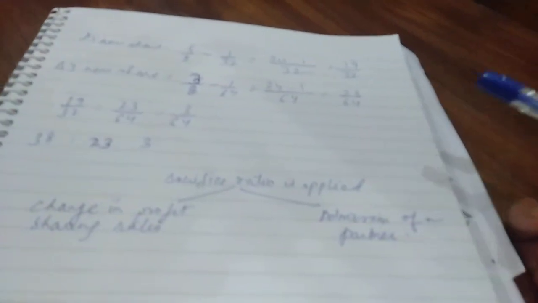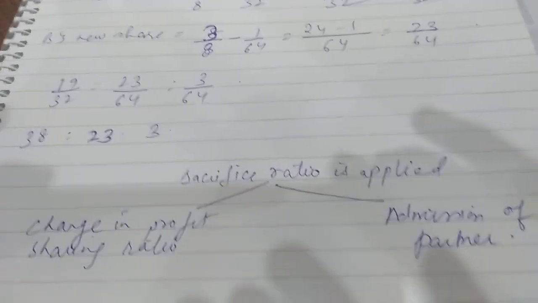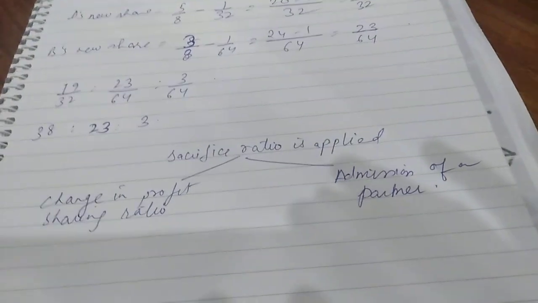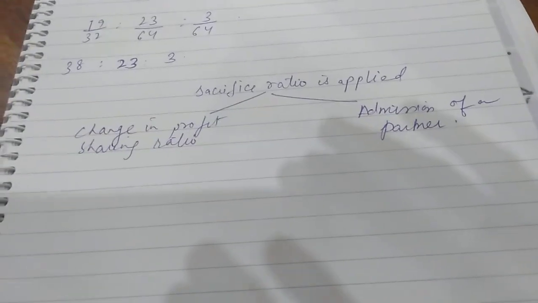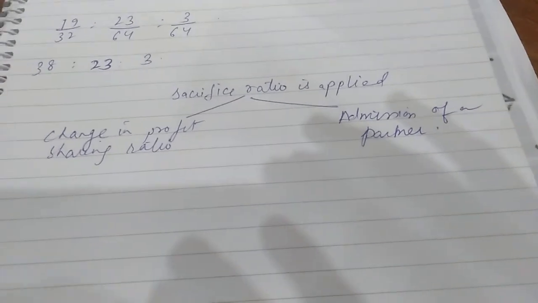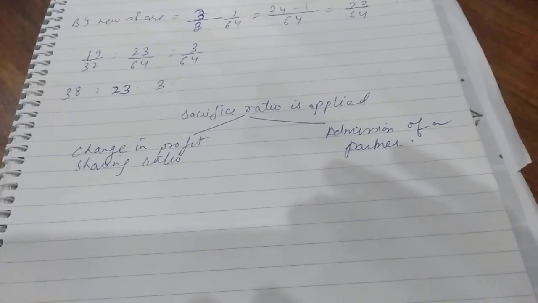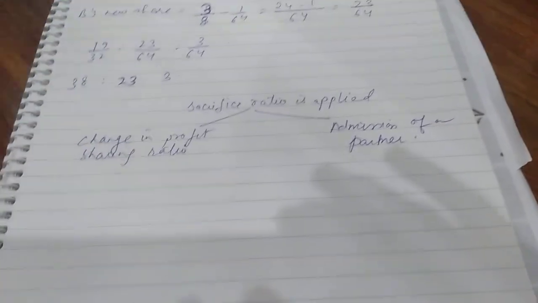Now, in what cases are you going to apply the sacrificing ratio? Sacrifice ratio is calculated mostly in case of change in profit sharing ratio and admission of a partner. Remember this. In your 4th chapter, on change in profit sharing ratio, you have to calculate the sacrificing ratio in order to pass the entries for gaining to sacrificing. And in case of admission of a partner also, your very first step is to calculate the sacrificing ratio because it is going to be used in the other entries.